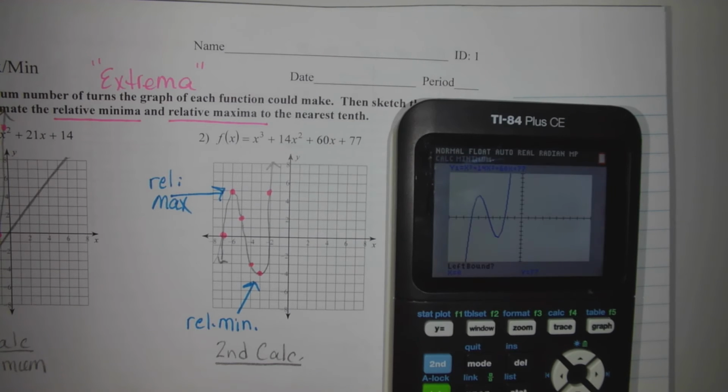And you can just hit 3 again. There we go. It's like an equation that pops up.